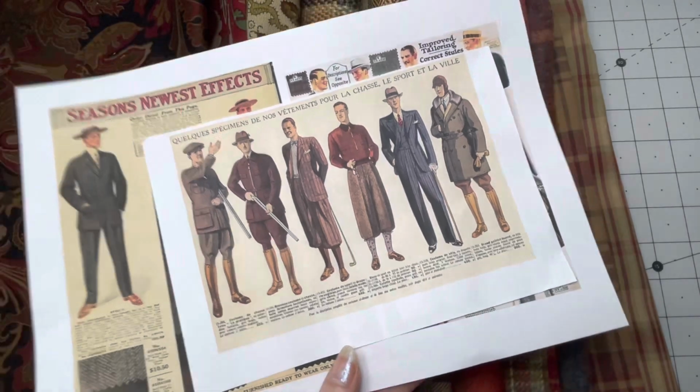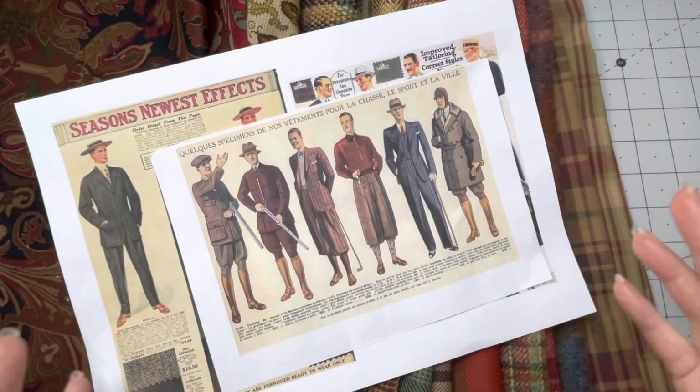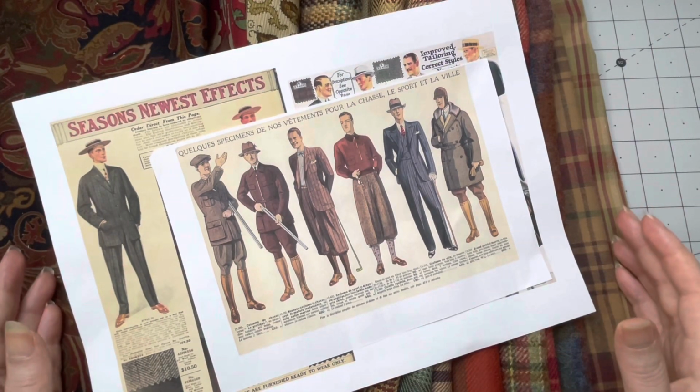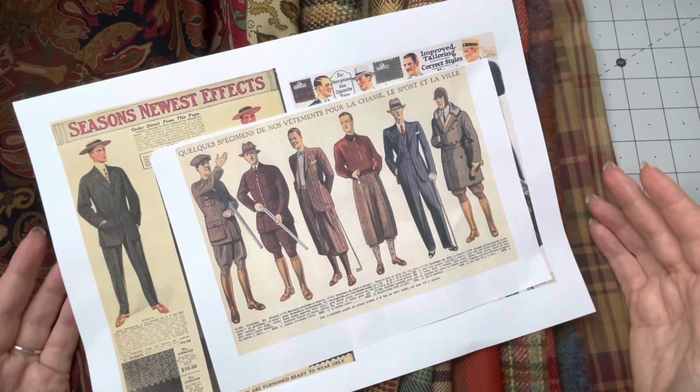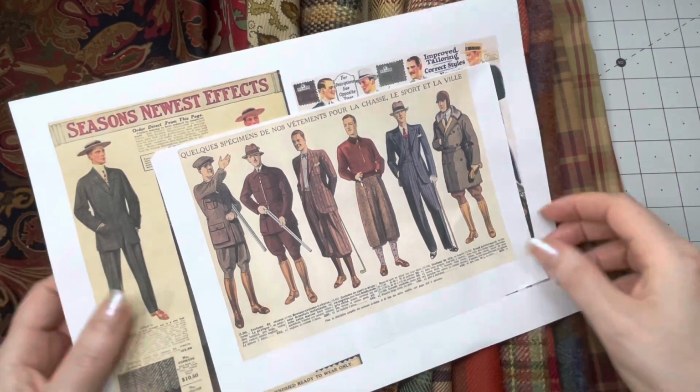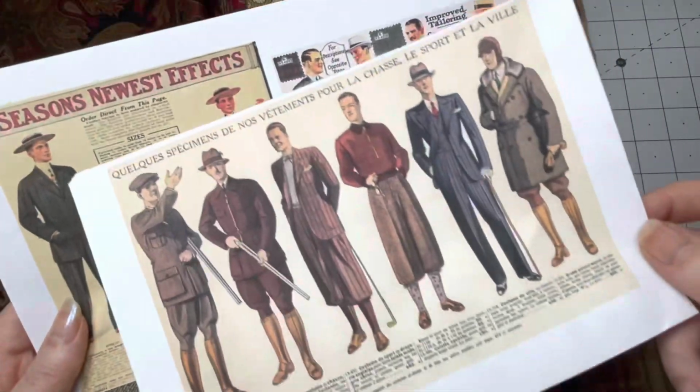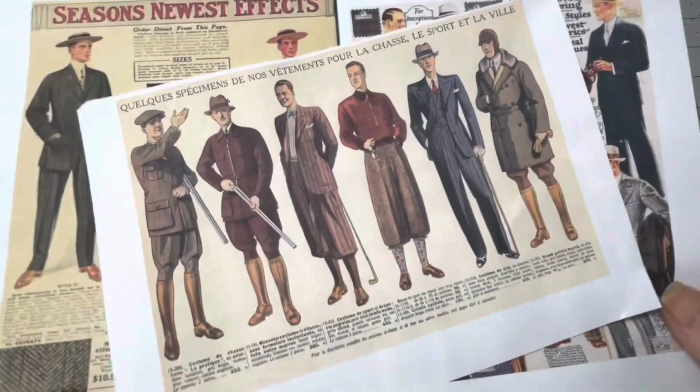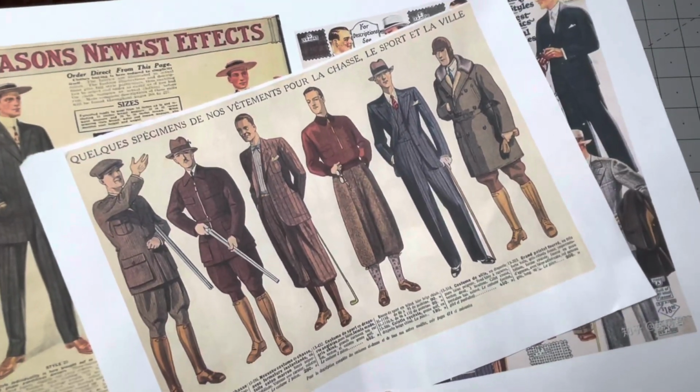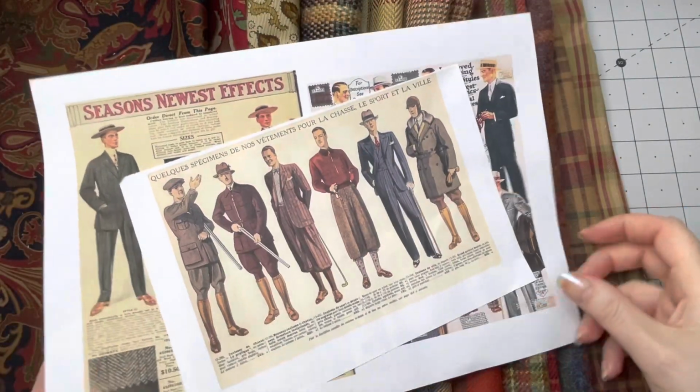When you do a sewing journal, a vintage sewing journal or fashion, we immediately go to ladies. But why not use gentlemen? Because there are some lovely images to choose from. And then the other part is this.